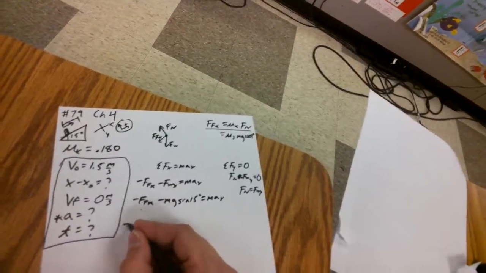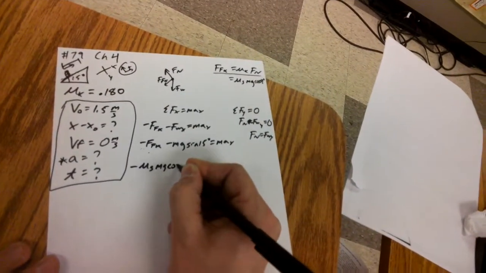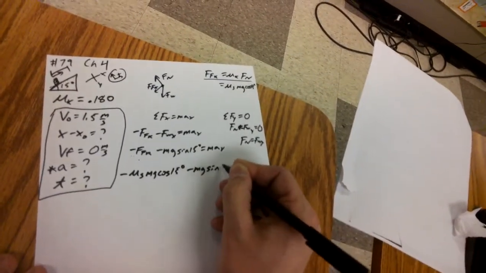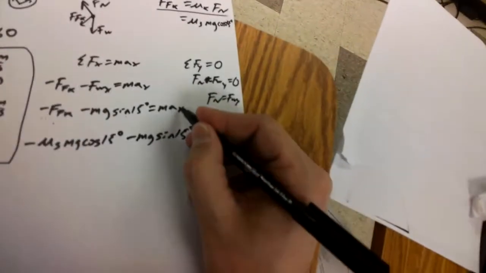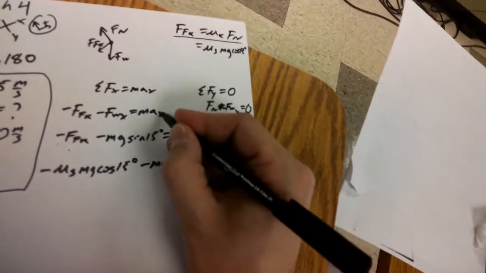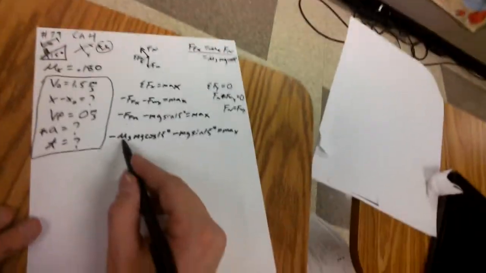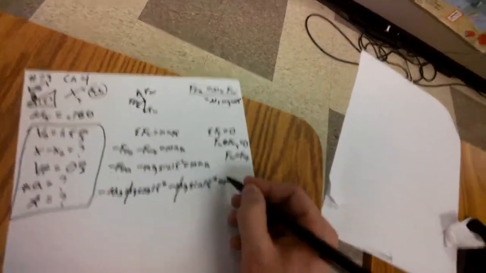Let's do that. So negative mu sub s mg cosine of 15 degrees minus mg sine 15 degrees equals max. These were indeed x's. Make that real clear. Those were x's. And now good news. We have m on both sides of the equation, in every term. So you could factor it out to prove it. But if it's in everything, it's going to cancel. It's got to be in everything. So goodbye m's. That's a good thing.